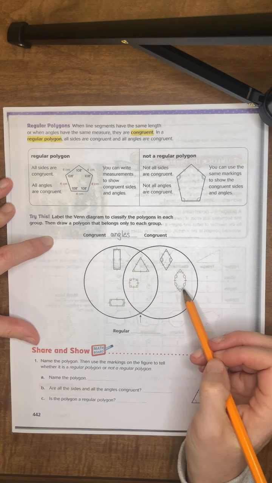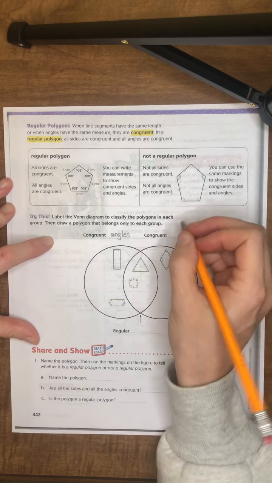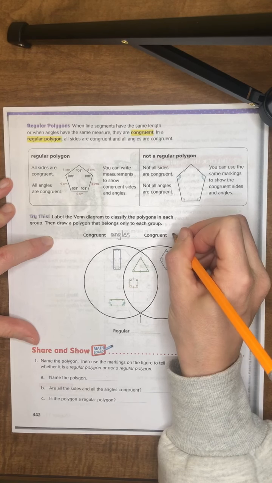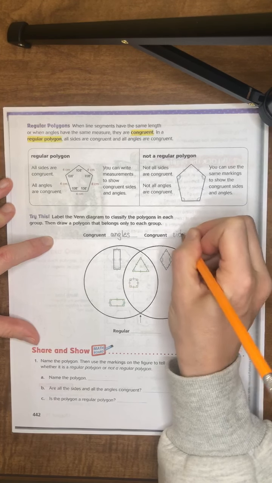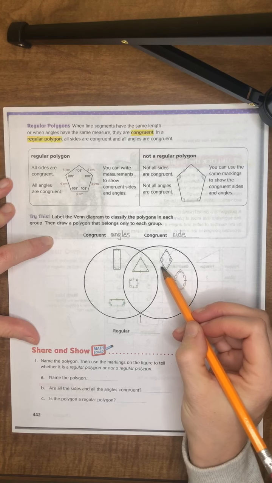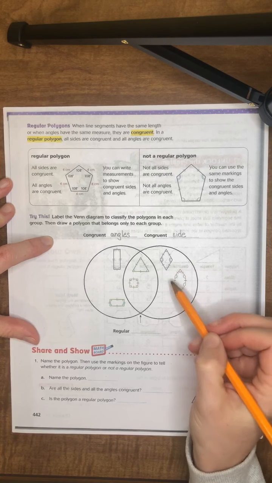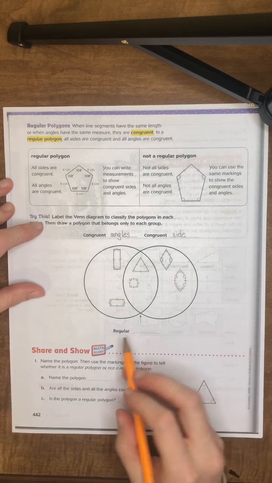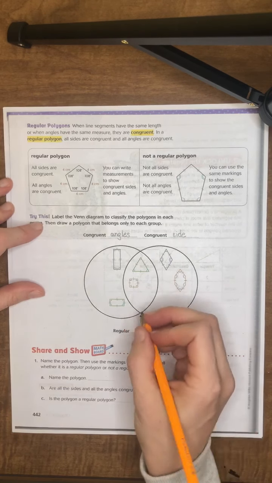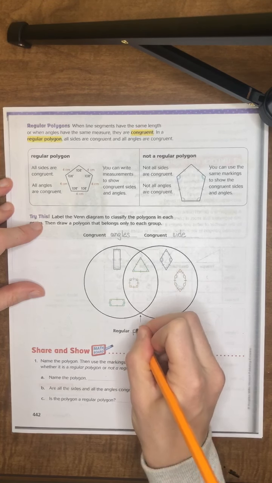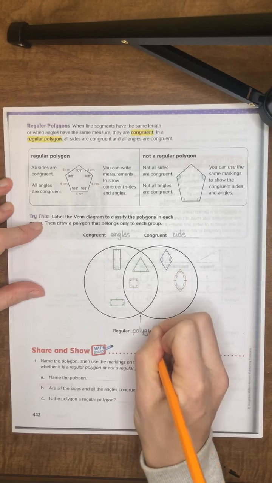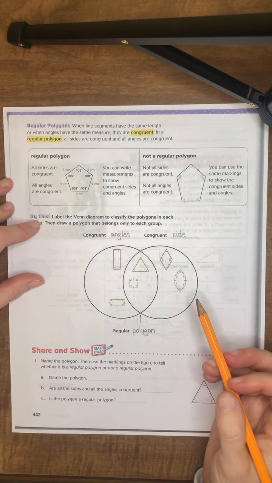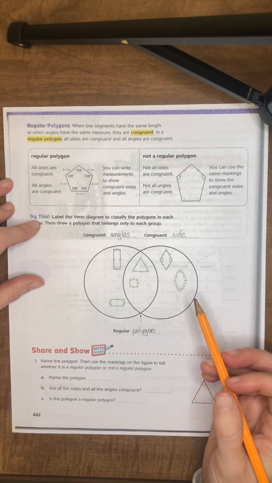And then these have congruent sides, which means the length of each of these sides is the same. And then these are regular polygons, which means that both the sides and angles are congruent.